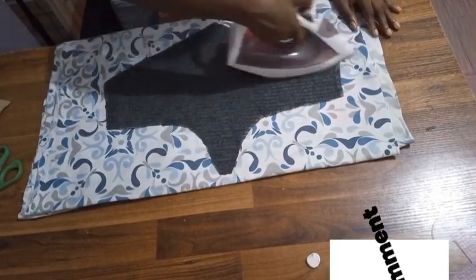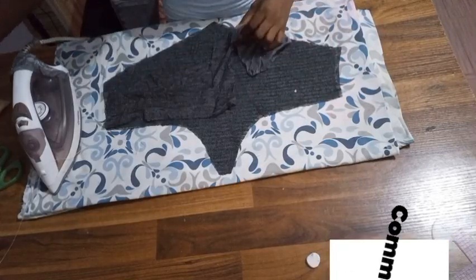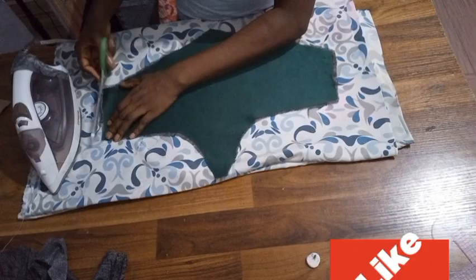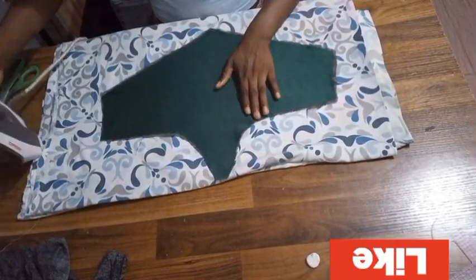Now I have a video on how to cut an exaggerated sleeve. For the sleeve that I'm having in this picture, you can watch the sleeve pattern, how to cut an exaggerated sleeve, to give you a bit of understanding of what and how I did for my sleeve.